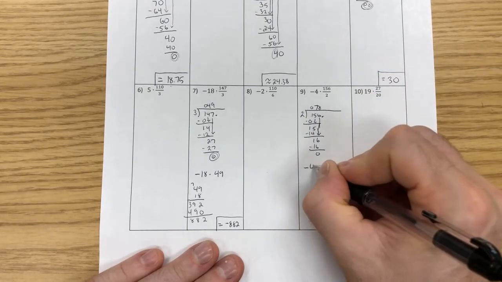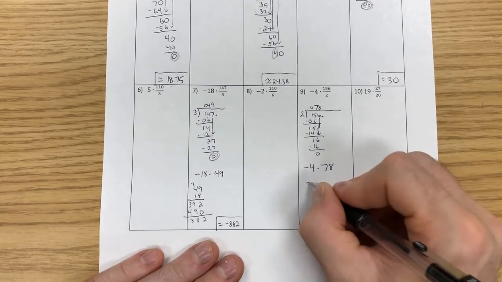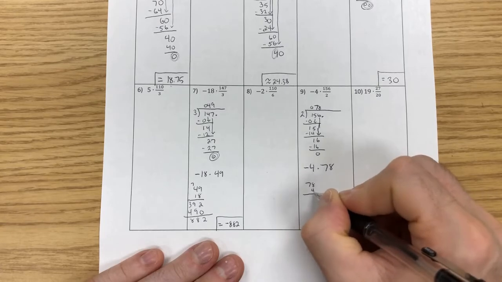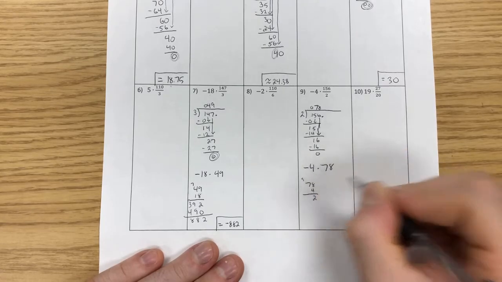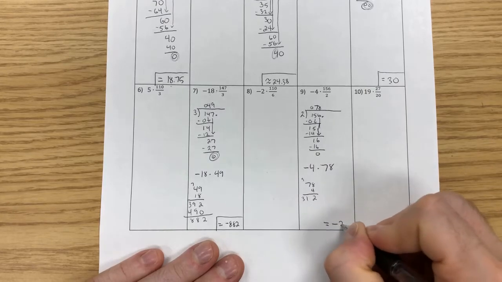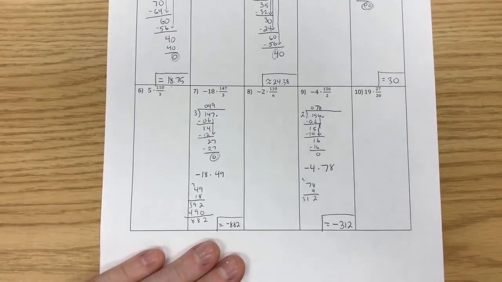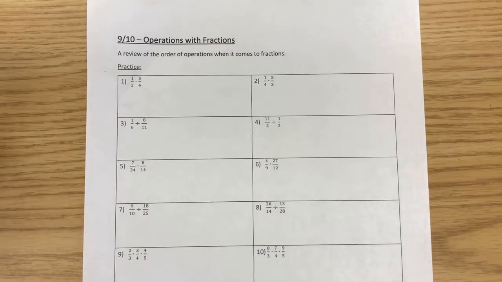So this is actually saying what is negative 4 times 78? 78 times 4 is 32, carry my 3. 28 plus 1 is 312. This is exactly negative 312. That's it.